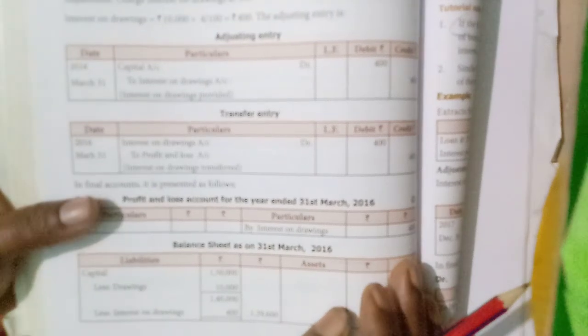It will appear on the credit side of the profit and loss account. Then in the balance sheet, write capital, then add, first you should write this one, less interest on drawings, then less drawings. Okay, so only two adjustments we have seen today, so you have to learn correctly.